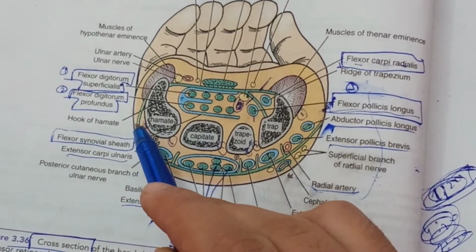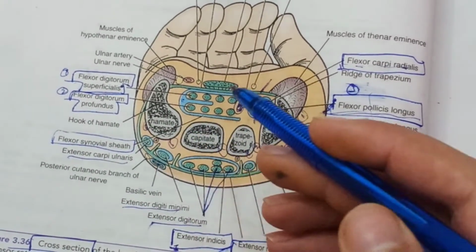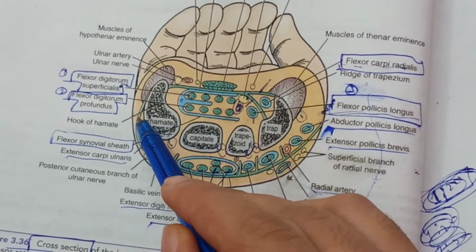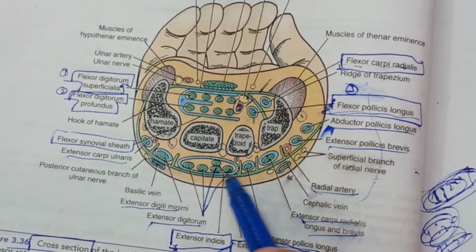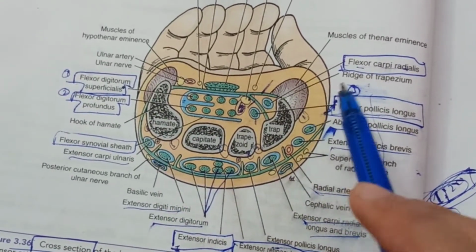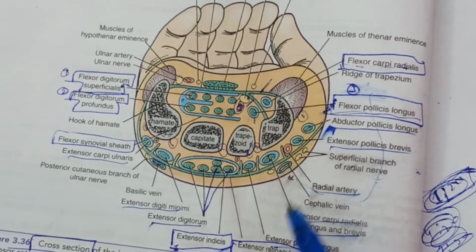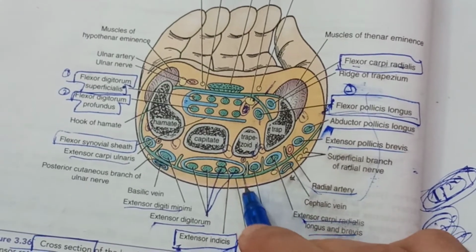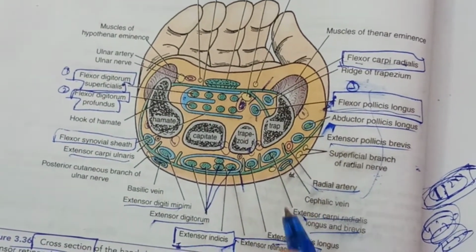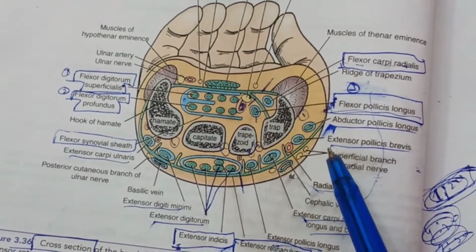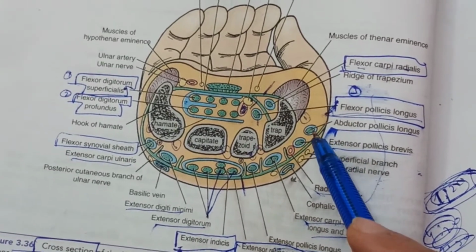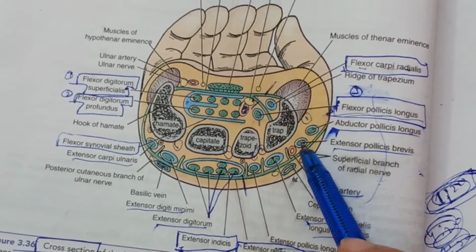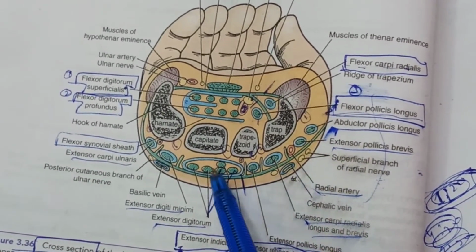This is the cross-sectional diagram. This green line is the extensor retinaculum, as it is labeled from here, and the 6 separate tunnels are 1, 2, 3, 4, 5, and 6.